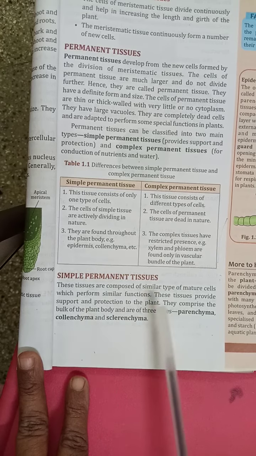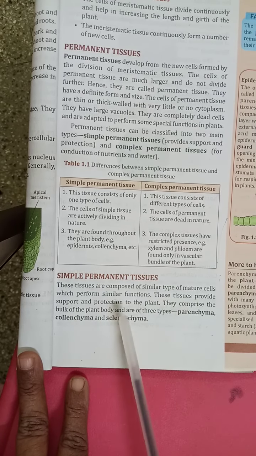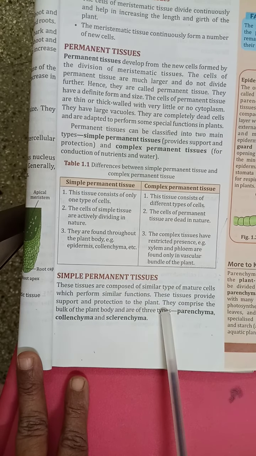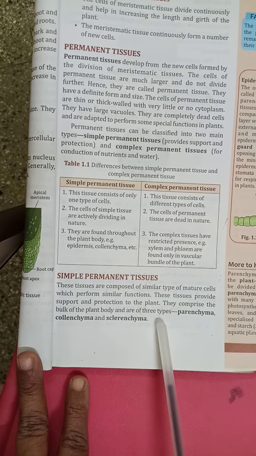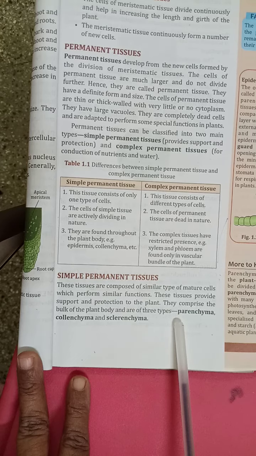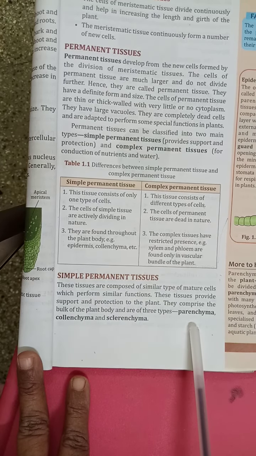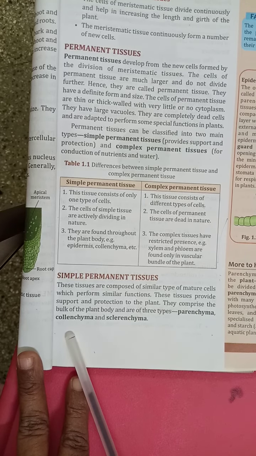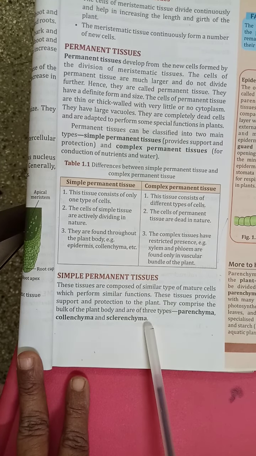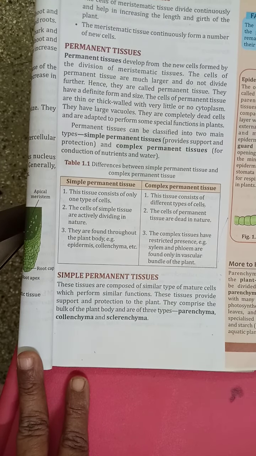These tissues provide support and protection to the plants, and they comprise the bulk of the plant body. Simple permanent tissues are of three types: parenchyma, collenchyma, and sclerenchyma, right?